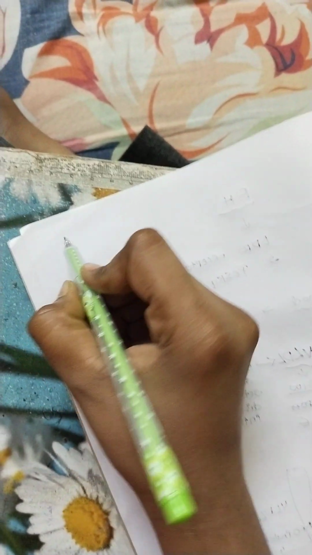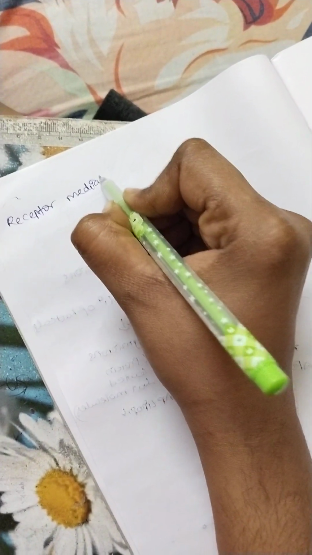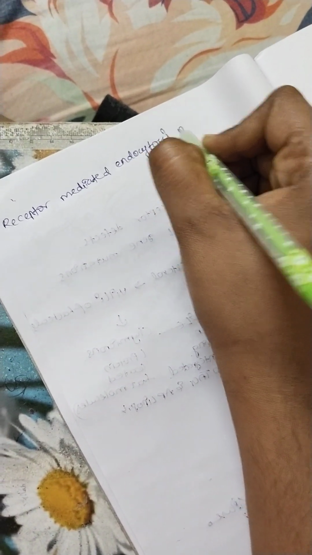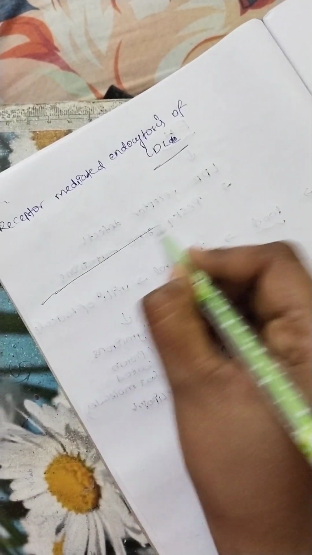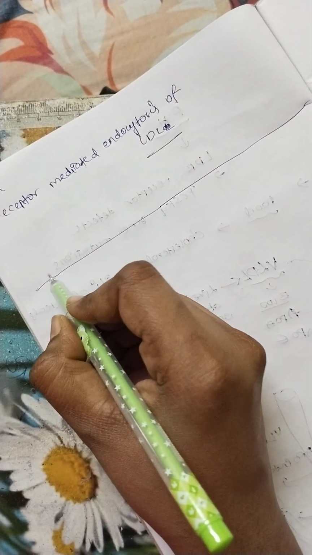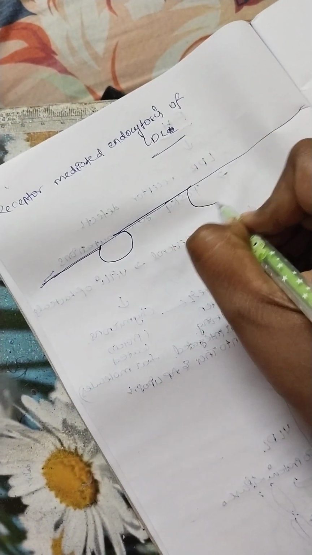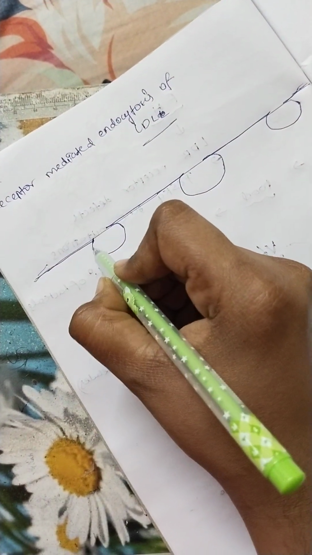After that, what will happen now? How will LDL get endocytosed? We will discuss receptor mediated endocytosis of LDL. This is the cell membrane if we assume it, and these are clathrin coated pits. Now what will happen?